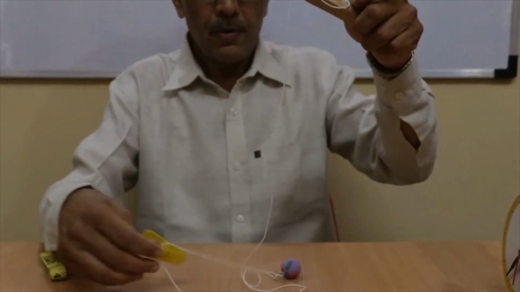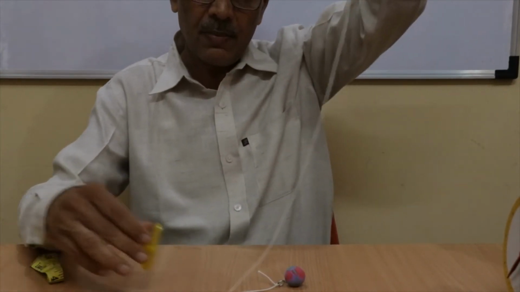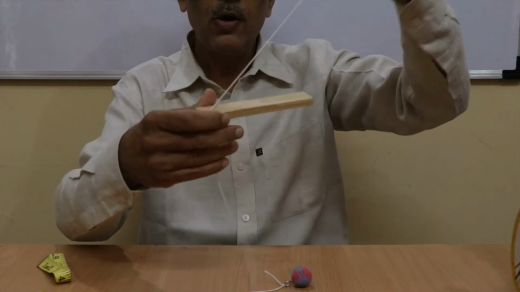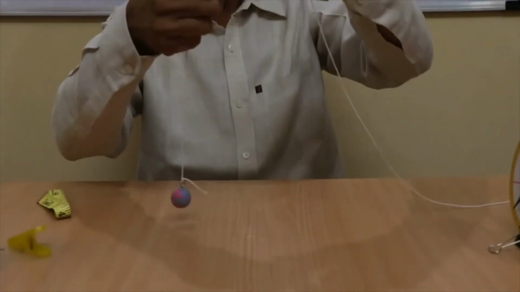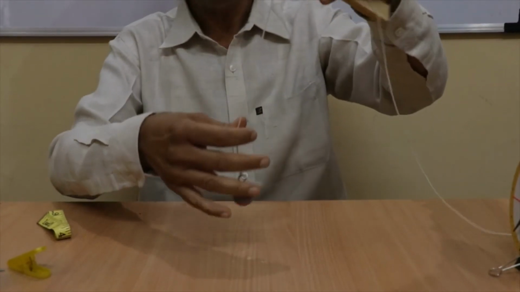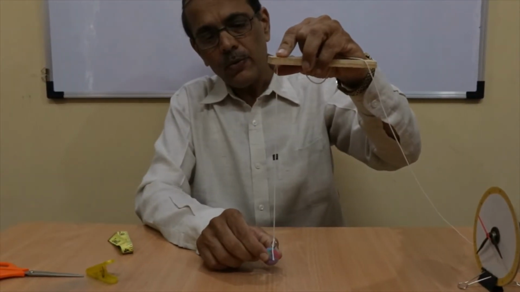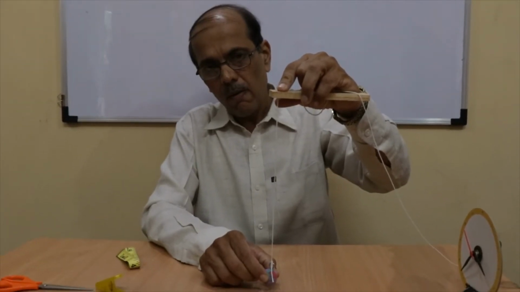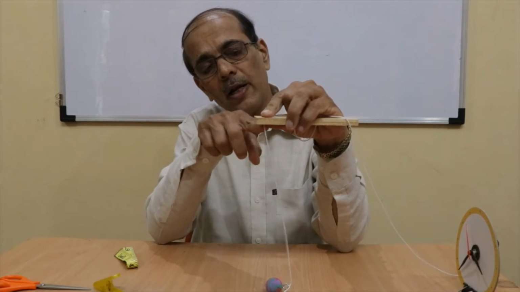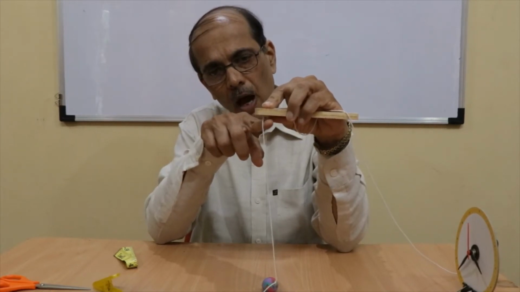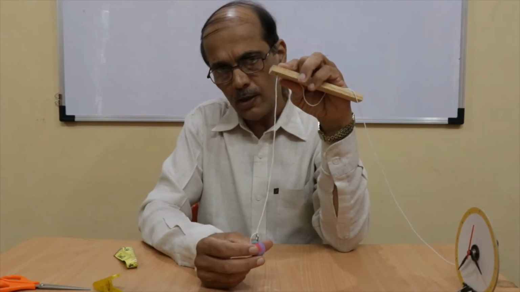Now what will we do? We will start with a simple reading, where we will measure the actual oscillations of the pendulum whose length is 25 centimeters. Now from this lower end of the batten, I must take length up to the midpoint of this ball.